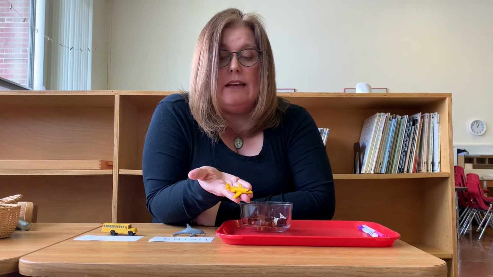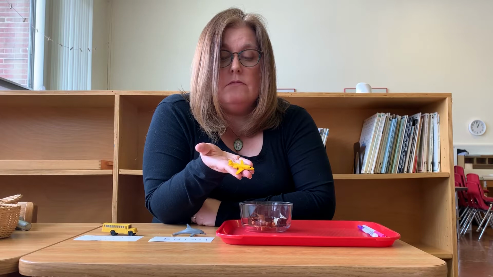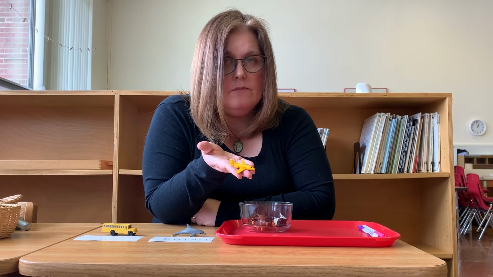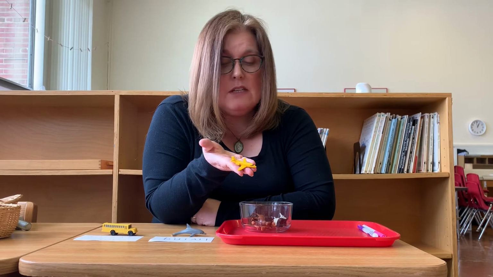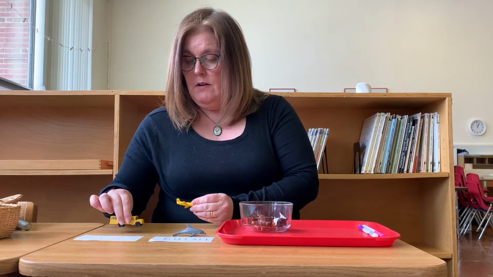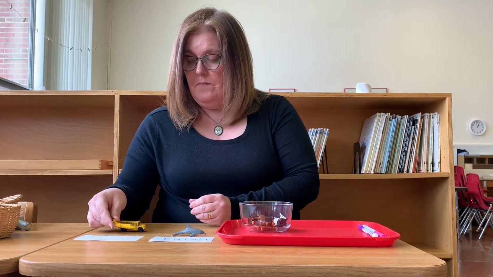An airplane. Is an airplane living or not living? It's not living. It's not like that bus. Not living.